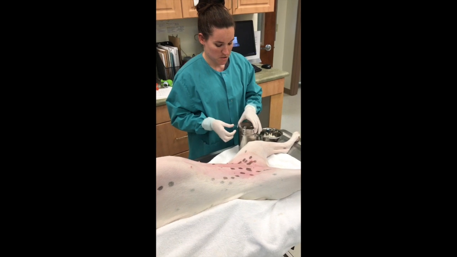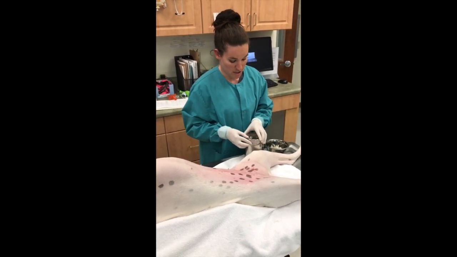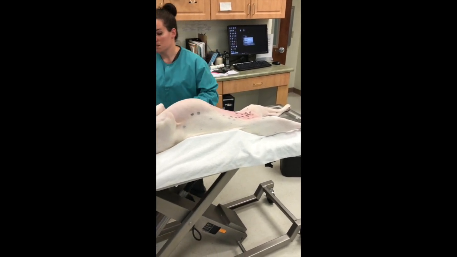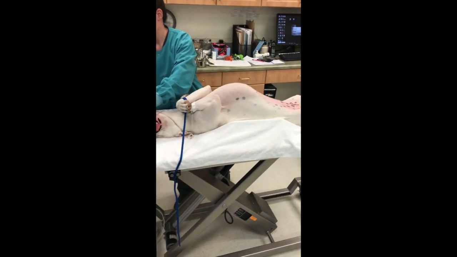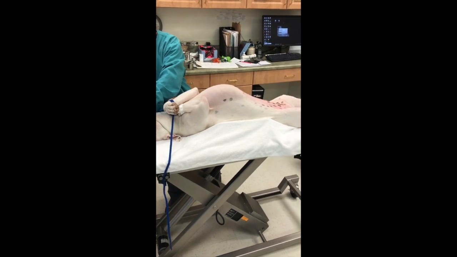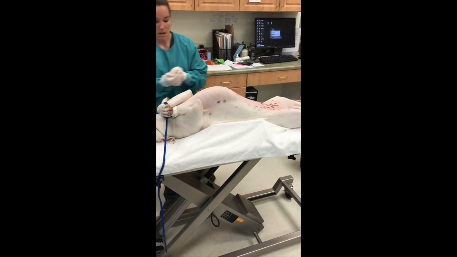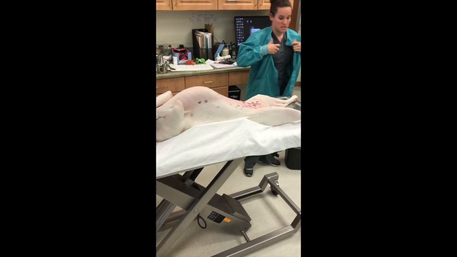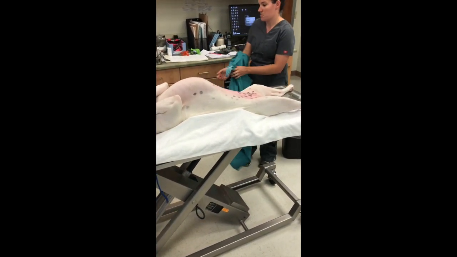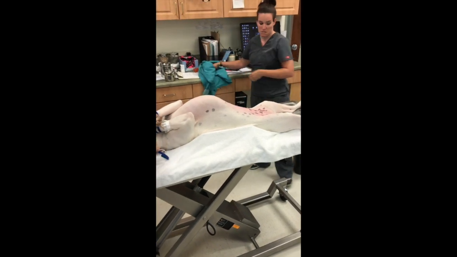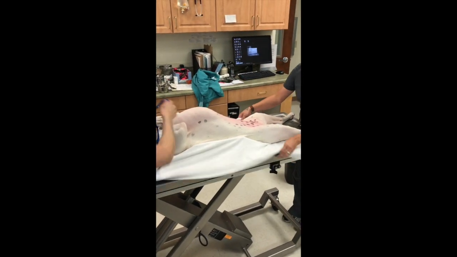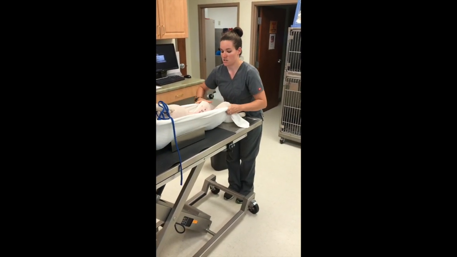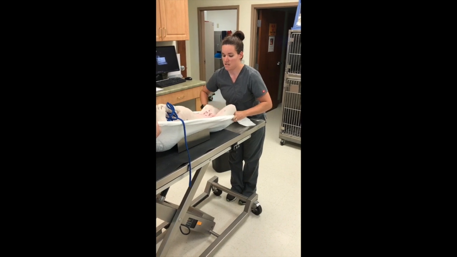So we've done our 3-time scrub, and now we're going to move her into our surgical suite. So we're going to disconnect her from our anesthesia machine. Okay. And take these off. Since we're going into the surgical suite, I'm going to take my scrub jacket off so that I'm not contaminated. And then we're going to carry her. And we're making sure not to contaminate our scrubbed area here.